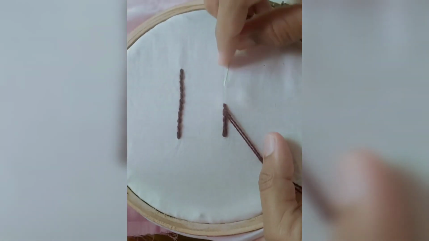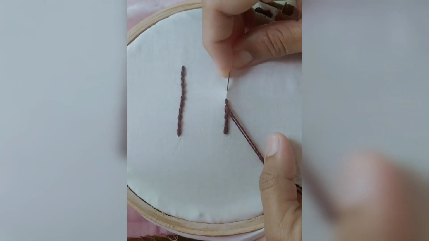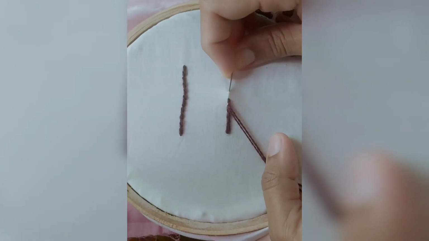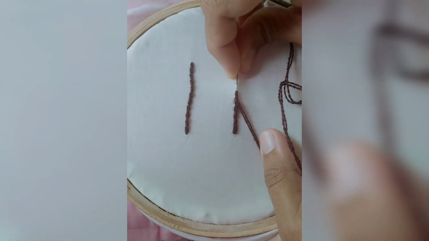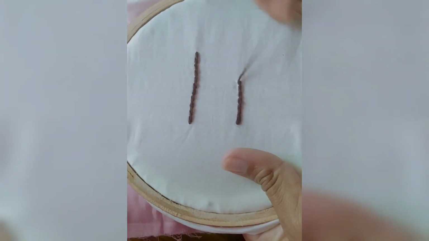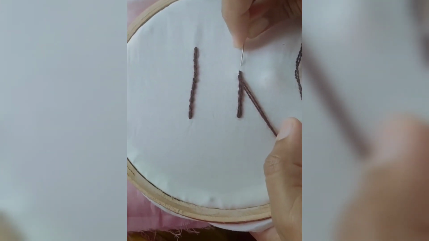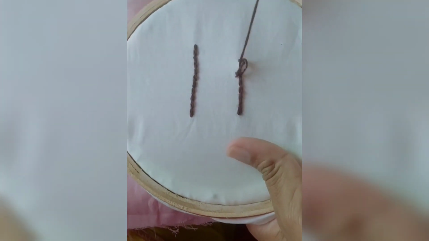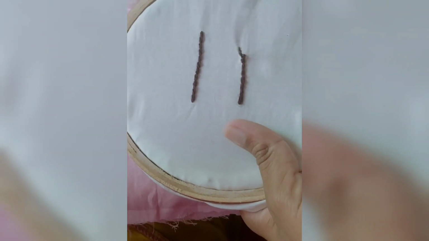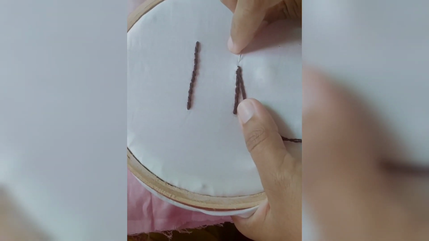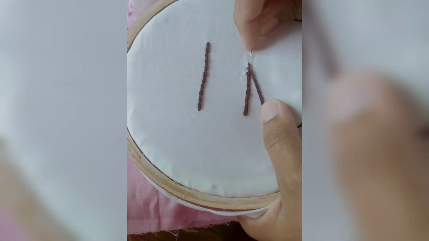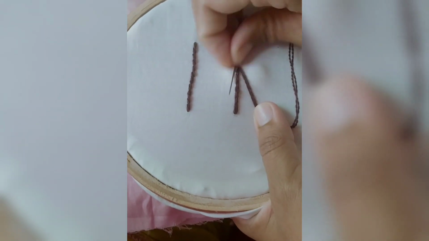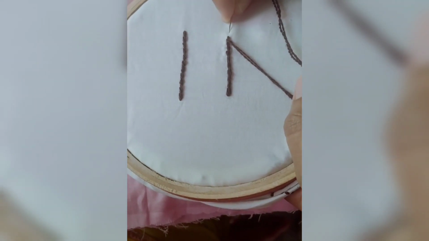Here is some additional tips for using the outline stitch and stem stitch. Use a sharp needle to make sure that the stitches are neat and tidy. Use a consistent thread tension to prevent the stitches from puckering. Space the stitches evenly to create a smooth line. Use a contrasting thread color to make the stitches stand out from the fabric.